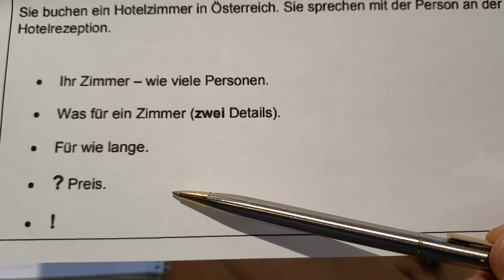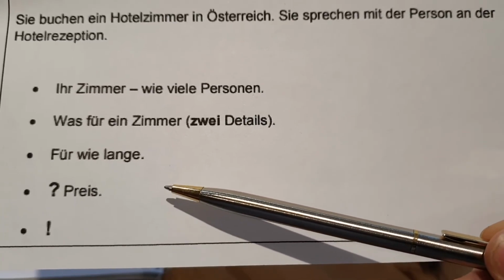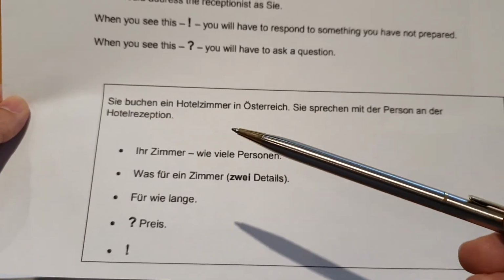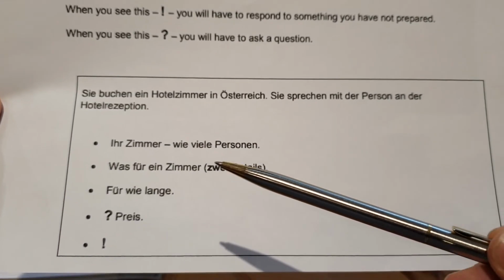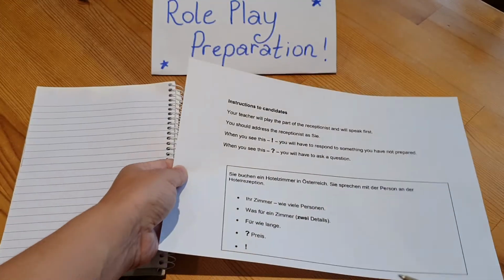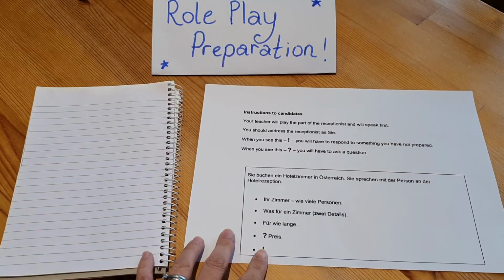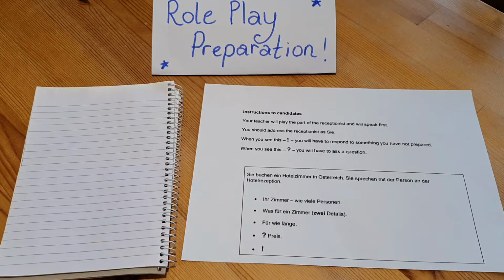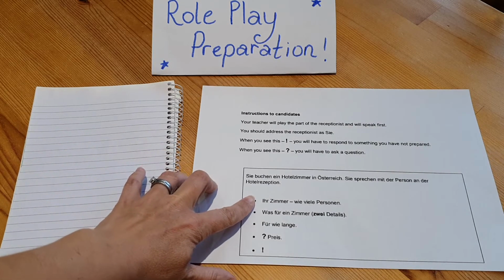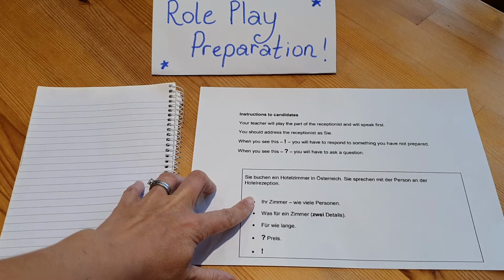So I'm just going to run you through and show you how I would prepare for this as a role play. So the first one, we've read already our little scene-setting sentence, Sie buchen ein Hotelzimmer in Österreich. So it tells us that we're booking a hotel room in Austria, and we're speaking to the person at the hotel reception. And then that first bullet point there, you can see, Ihr Zimmer, wie viele Personen?